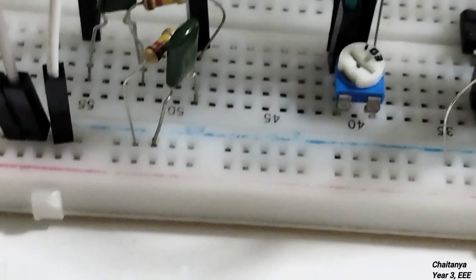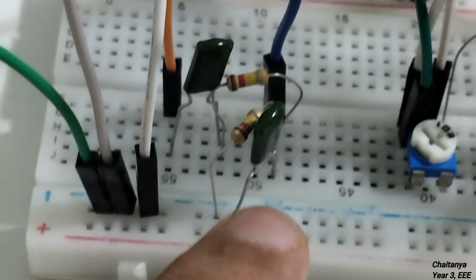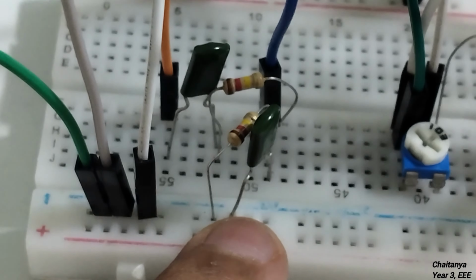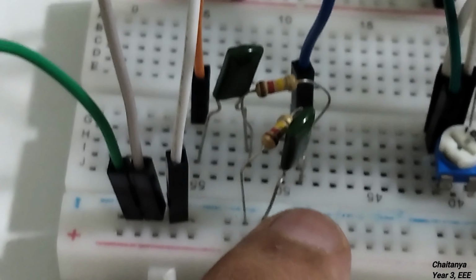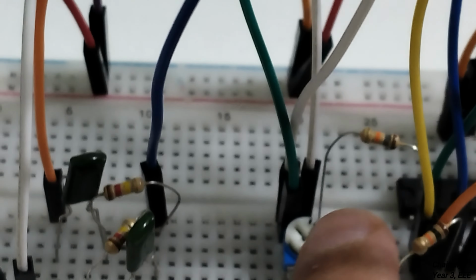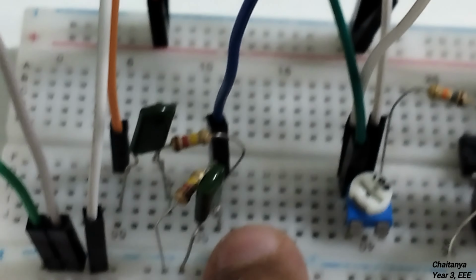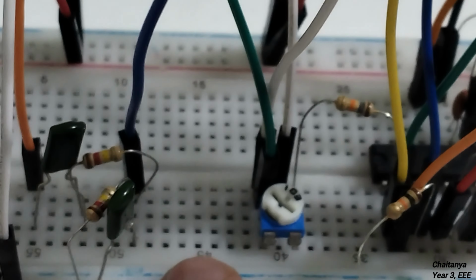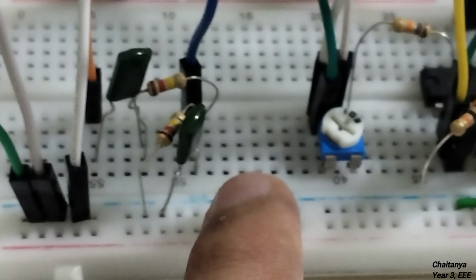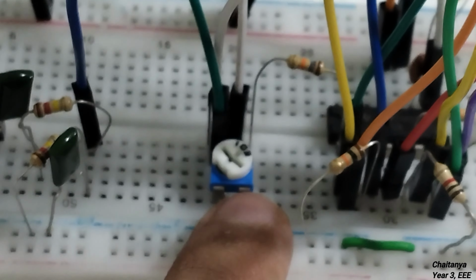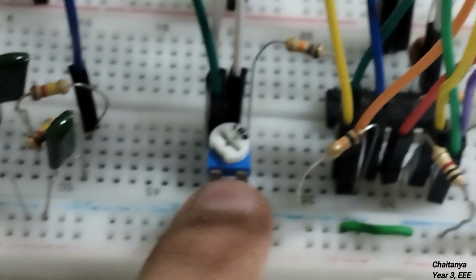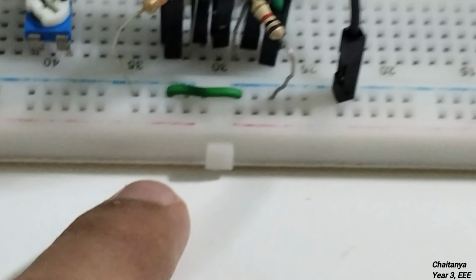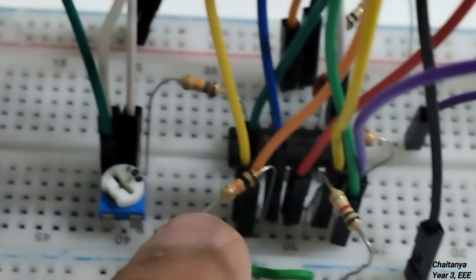I've taken these film capacitors because they have nice temperature stability over a wide range. All the resistors I've used here are 5% tolerance, gold band standard resistors, so widely available. This is the 120k, and this is the feedback pot I mentioned for adjusting the gain. So this part is the Wien bridge.